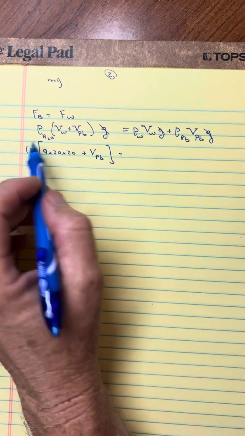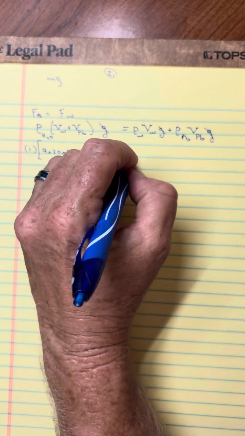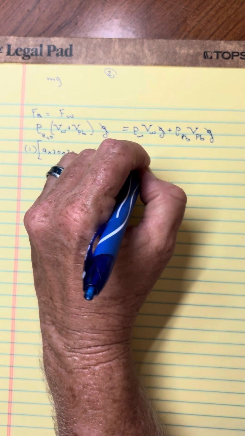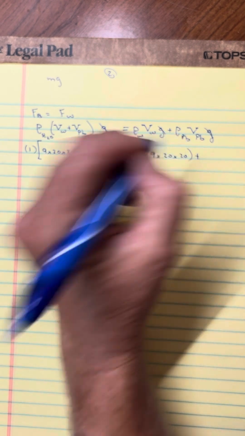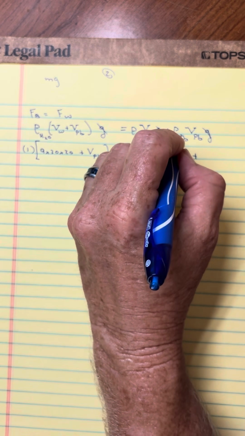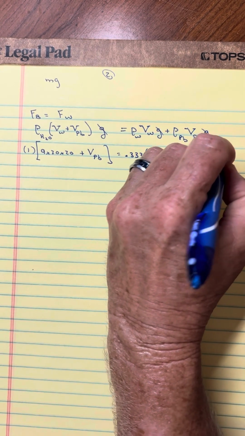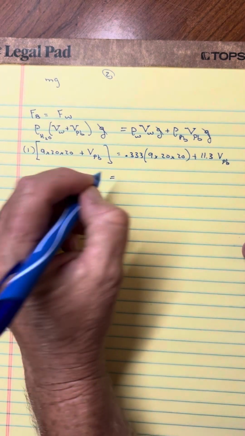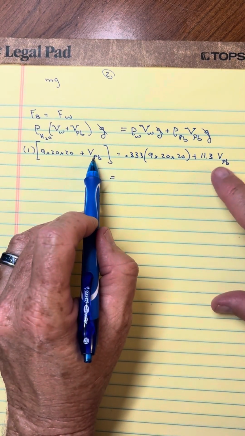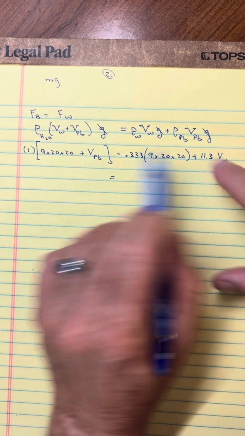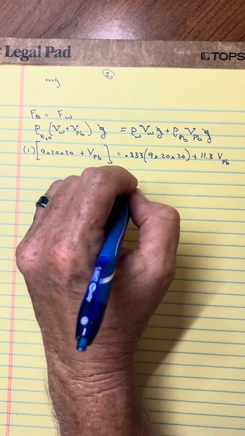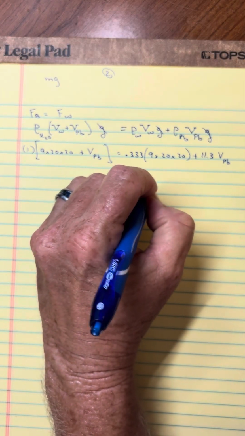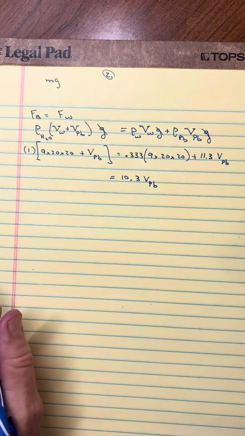Okay, good. The density of the wood is the 1/3 times the 9 times 20 times 20 for the volume of the wood. The density of the lead is the 11.3, and then we got the volume of the lead. And maybe right here I'll take the volume of the lead. So this is 11 times the volume of lead. This is 1 times the volume. I move it to that side, and I would subtract 1. So 10.3 volume of lead from here.